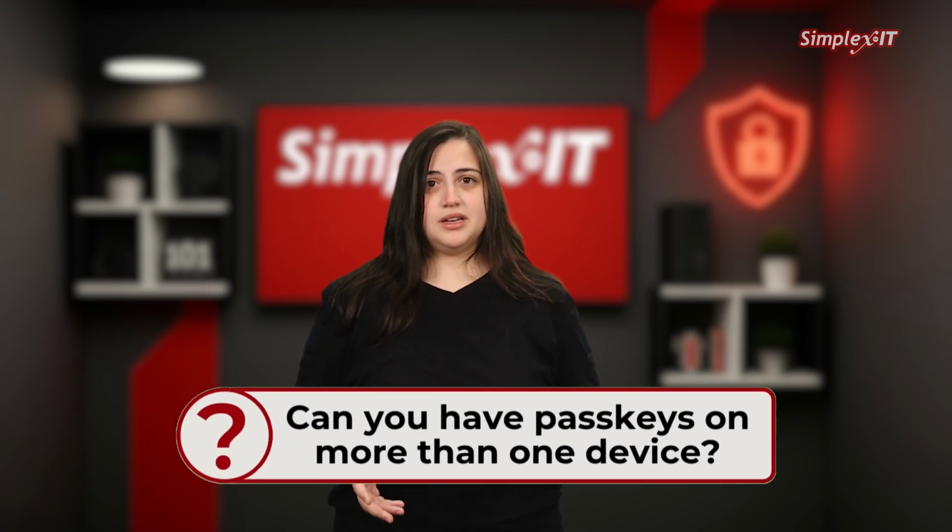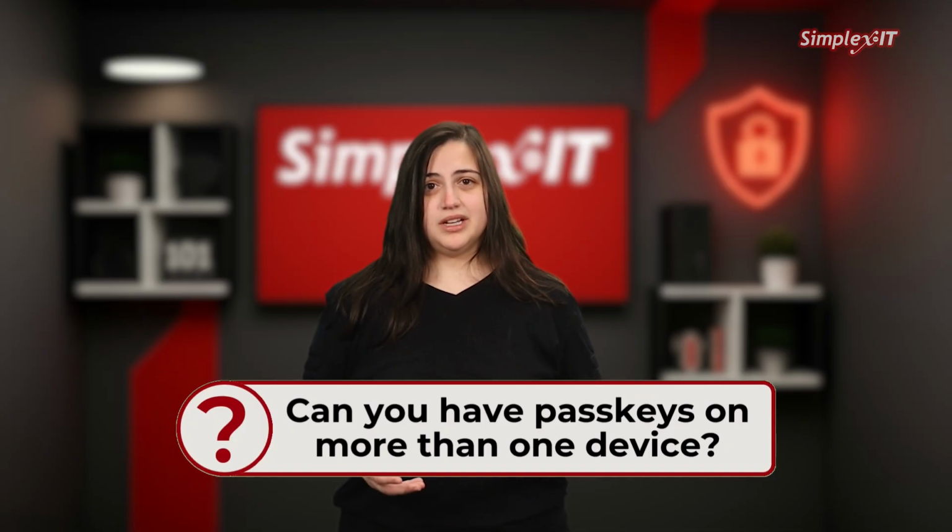What does this look like in the day-to-day? Let's say you're logging in tomorrow. You go to the site, click Sign in with Passkey, and your phone or computer pops up asking for Face ID or a fingerprint. You confirm, and you're logged in. That's it.